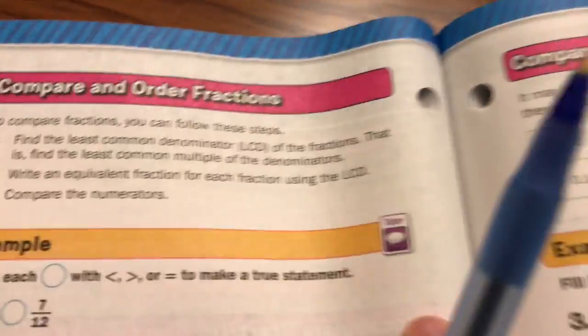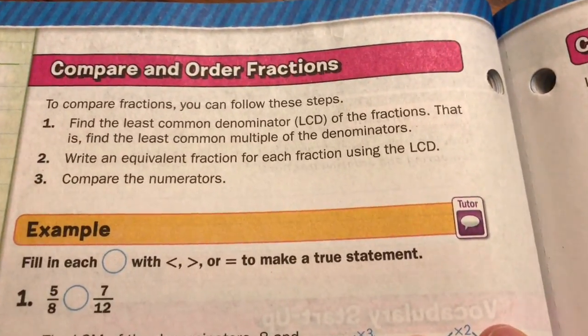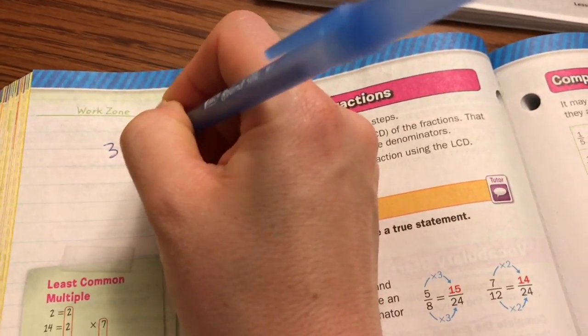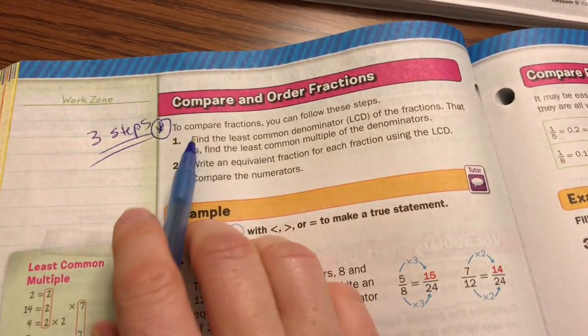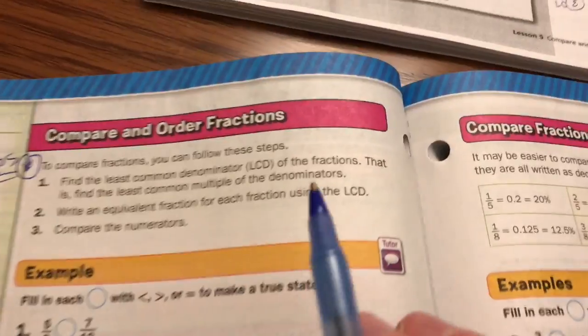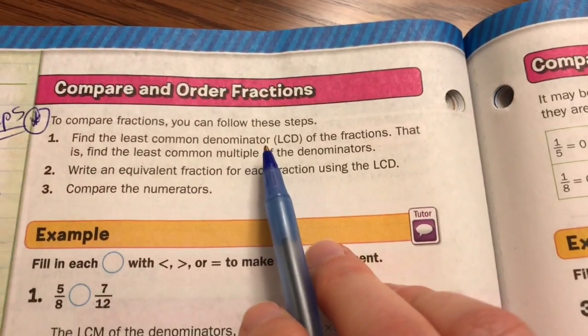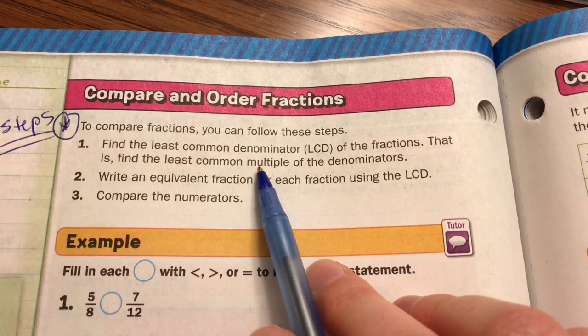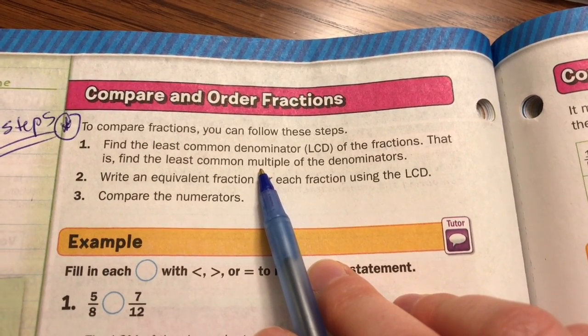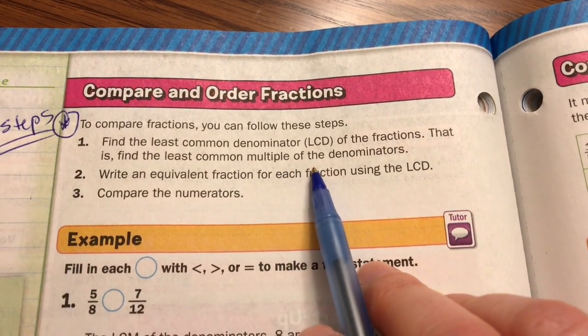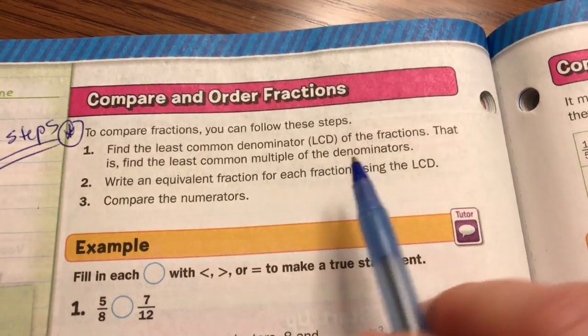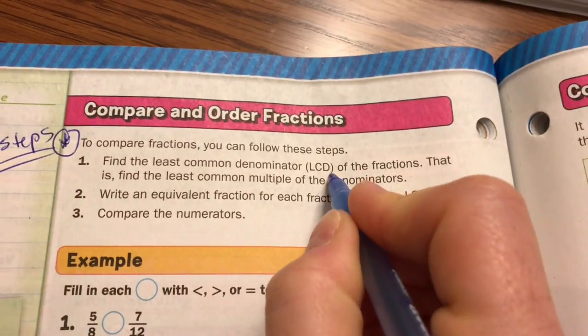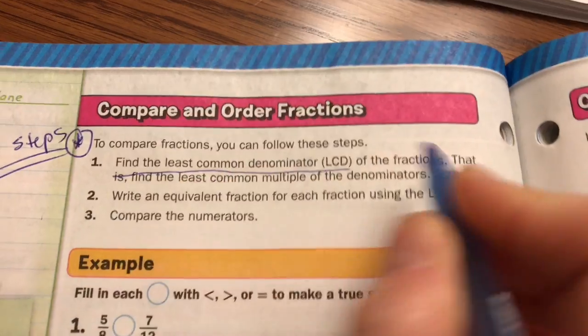So look. Here are the 3 steps to compare and order fractions. This is your big, important thing. To compare and order fractions, you can follow these steps. Number 1, find the least common denominator of the fractions. That is the least common multiple of the denominators. So number 1, you want to find the least common denominator of the fractions.